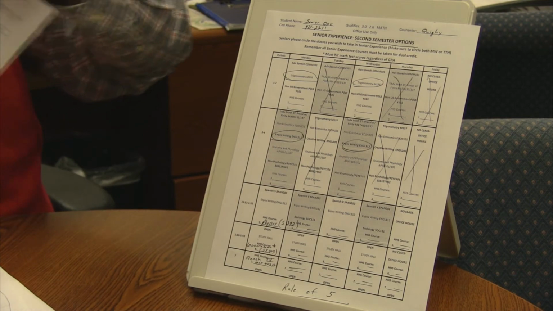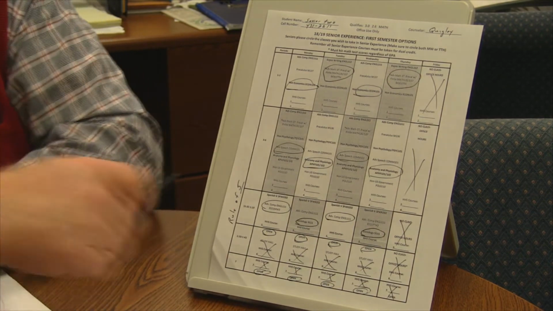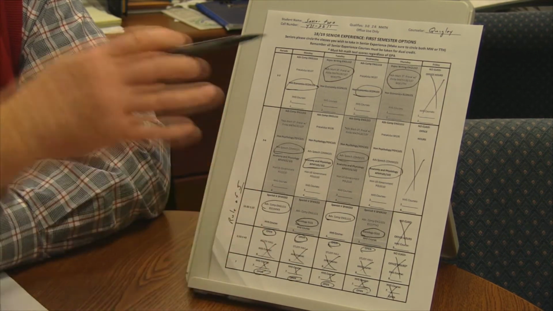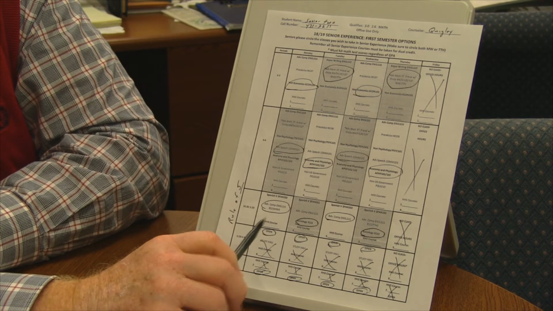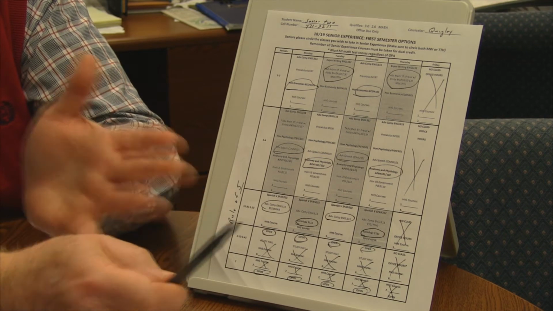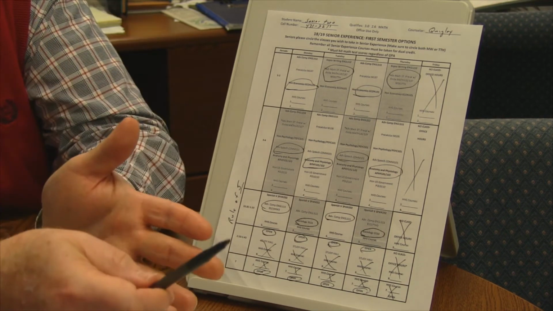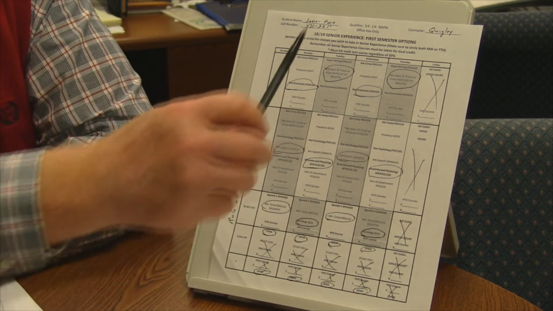Let me give you another sample for seniors. This is a situation where the person wanted to come to classes 1 through about fifth period, but they want to be released. If you're in senior experience and you have an open spot, you can be released. You can go to the IMC, you can leave the building, you can do whatever those things you want to do. But here we go.